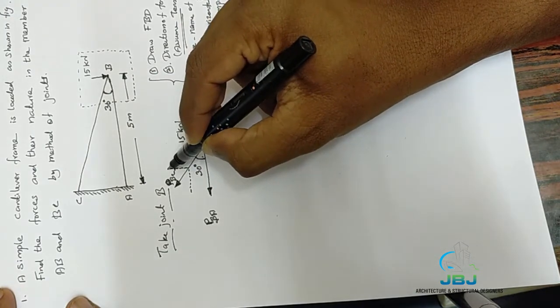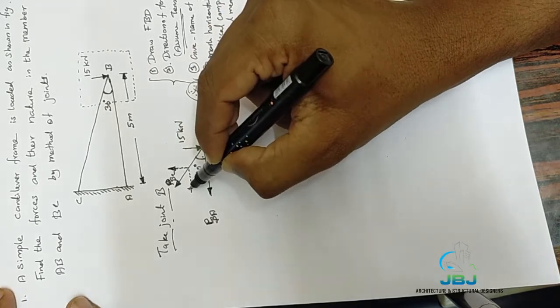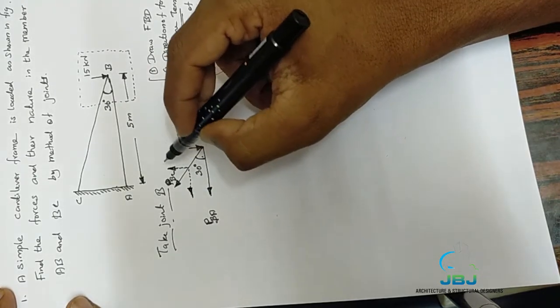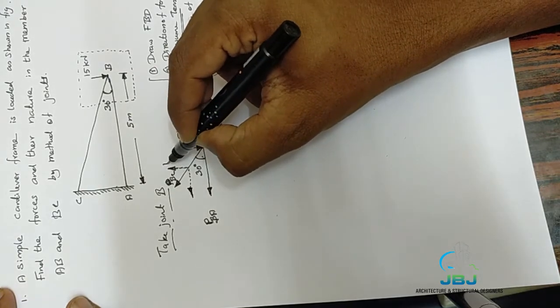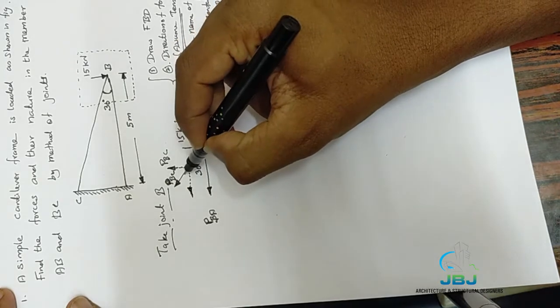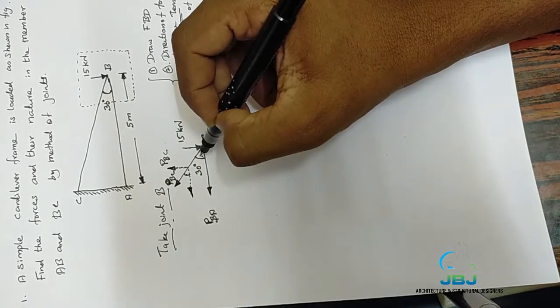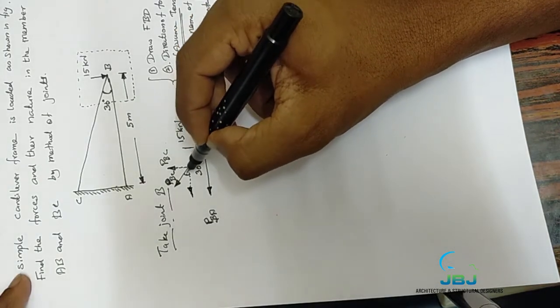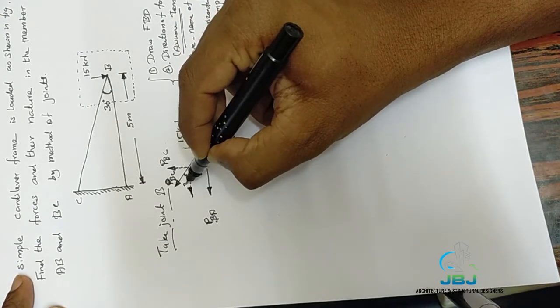You can give the arrow like this. Okay, how will you give the name of this component? This is the PBC. Okay, here theta is acting here, right? This is, and we already know, the angle of inclination of the inclined member. So similarly this angle is also 30 degree.